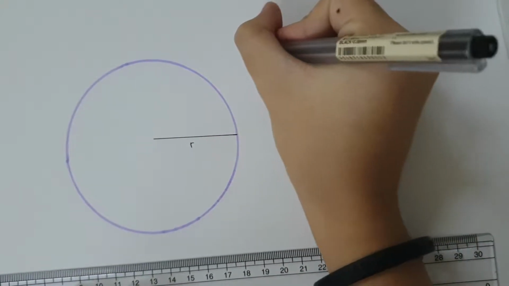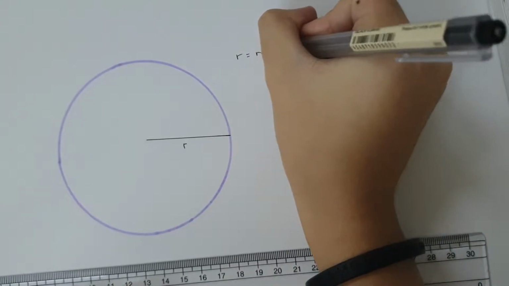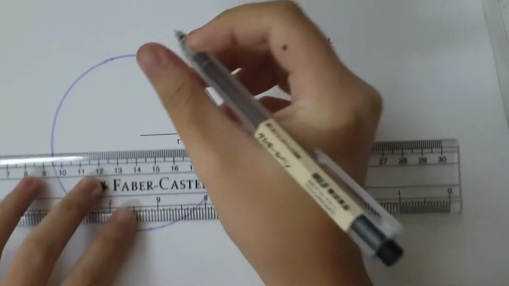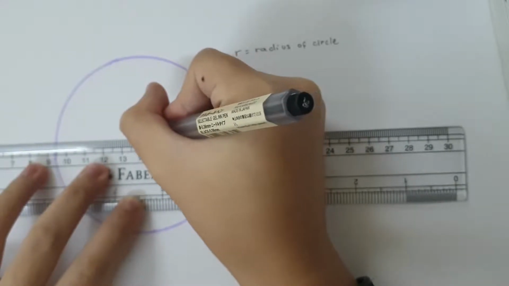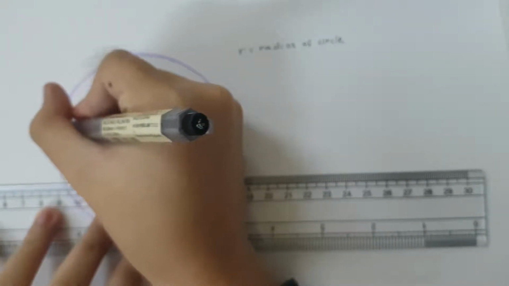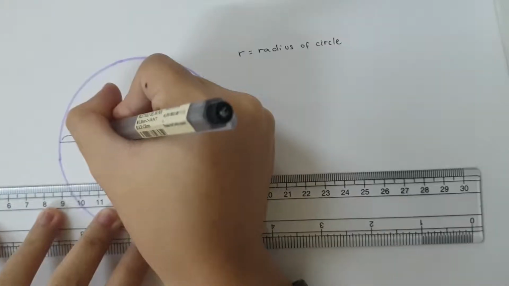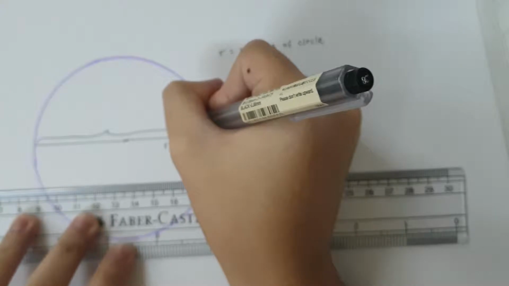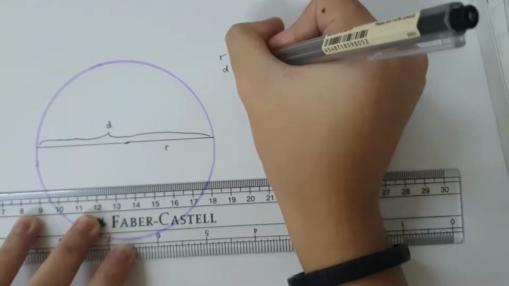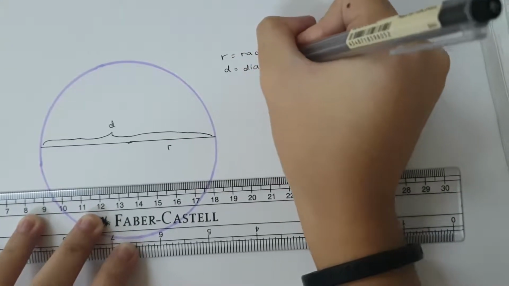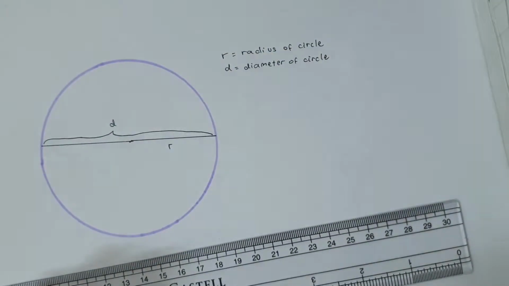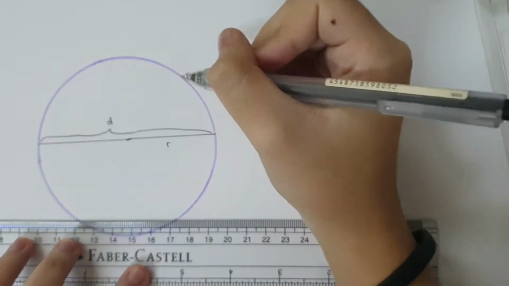Now from the center to the edge of the circle, it is called the radius, which I label here as R. In this video, I am not going to talk about the sector or the area of the circle. I'm just going to talk about the basics needed to learn the perimeter of the circle. Now from the edge of a circle to the edge of a circle, as you can see here, is called the diameter of the circle, which I label here as D.